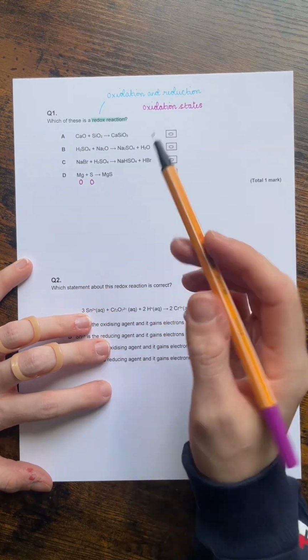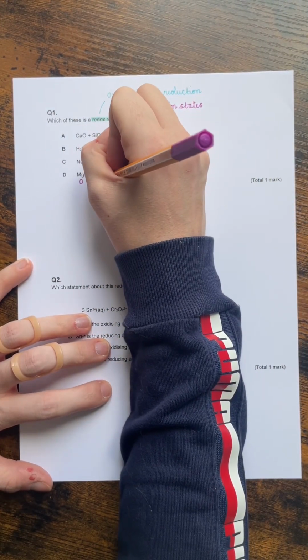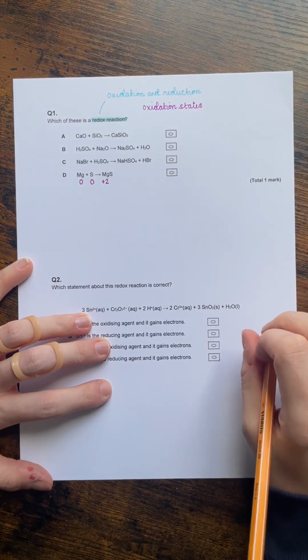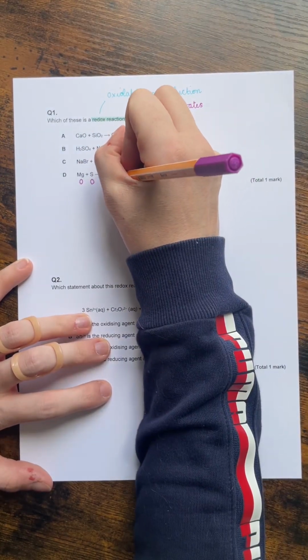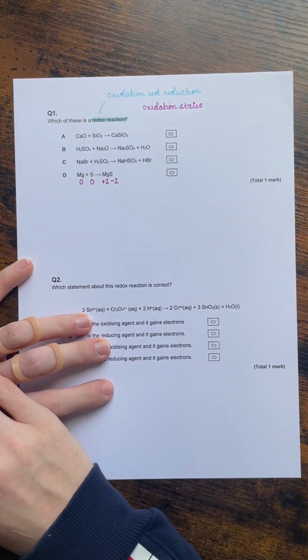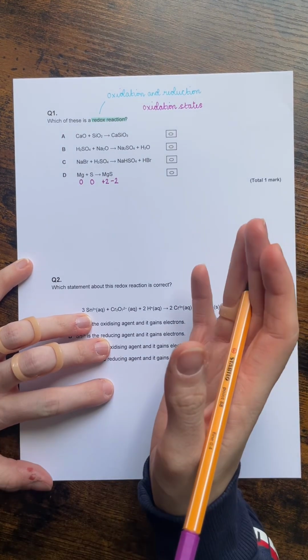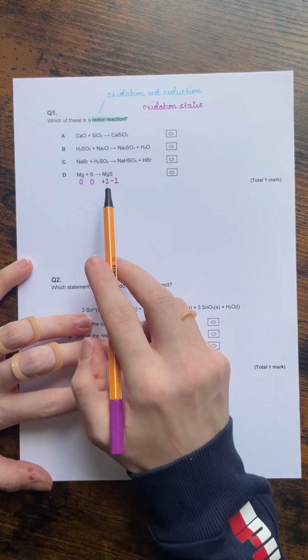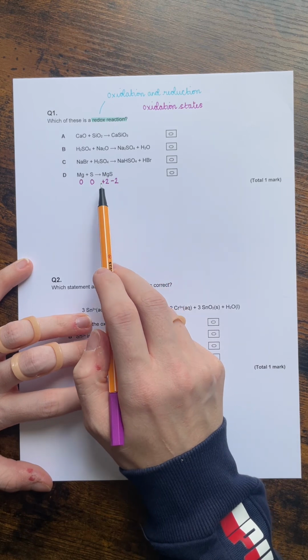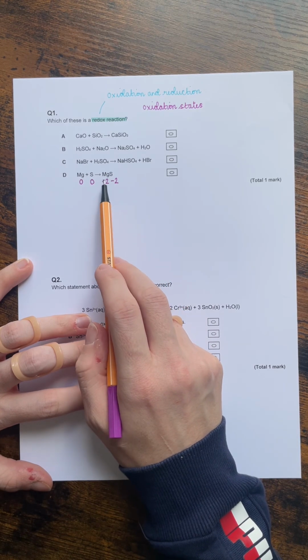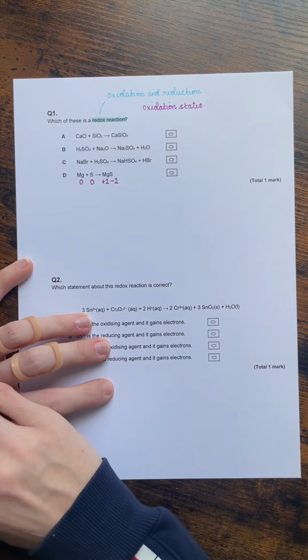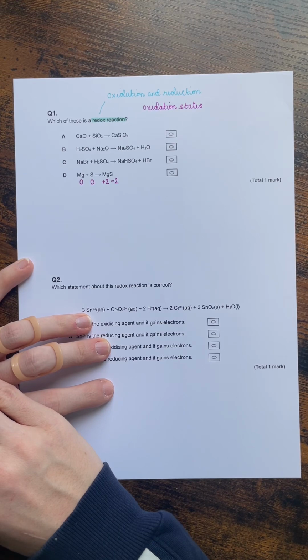So magnesium, being in group 2, will have an oxidation state of +2, and sulfur will therefore, in this instance, be -2. Sulfur has variable oxidation states, but here it needs to be -2 because the Mg can only be +2, and overall that compound needs to have an oxidation state of 0.